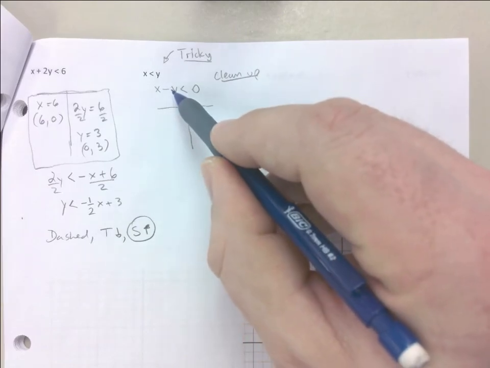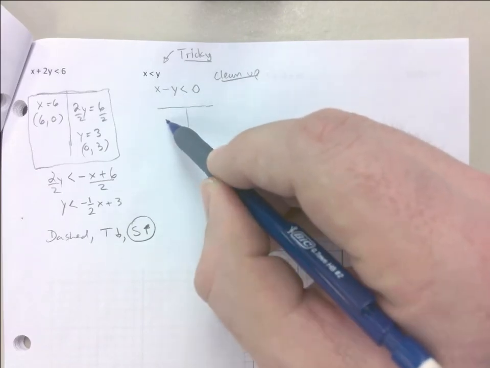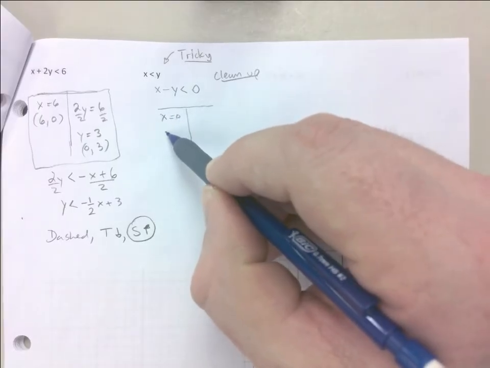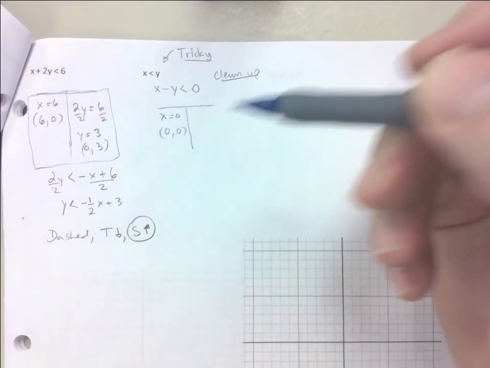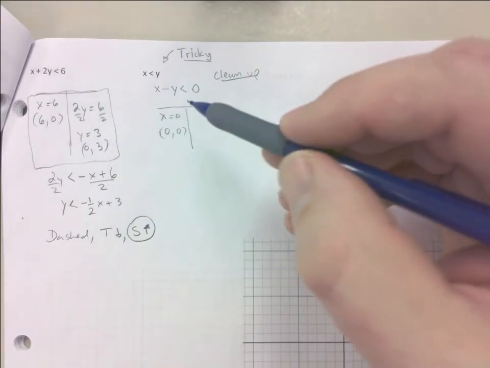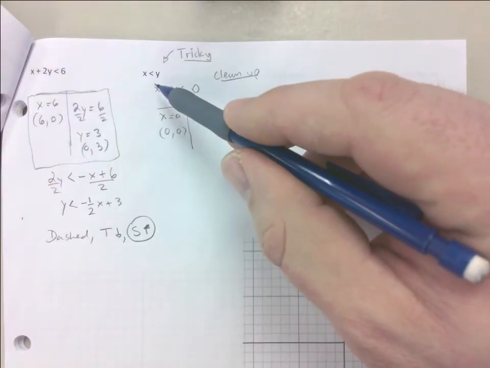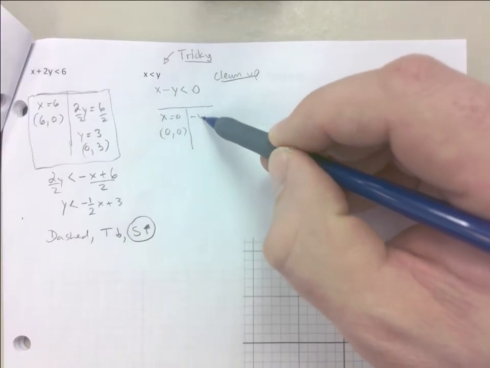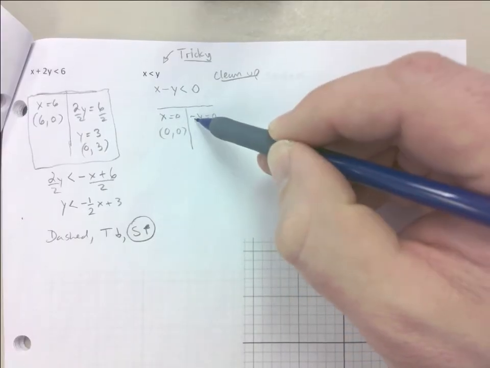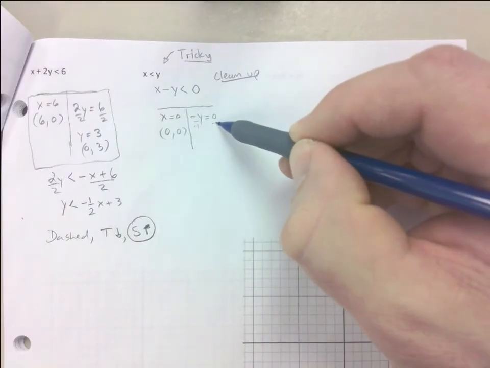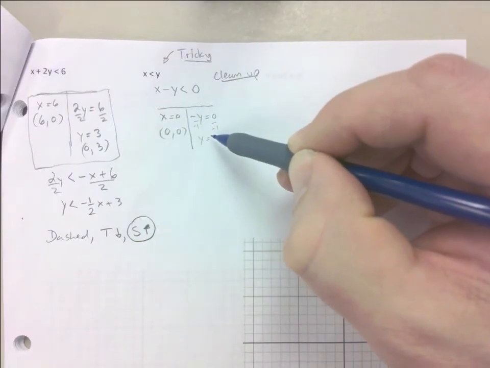And so if y is equal to 0, you end up with x is equal to 0. So it's just 0, 0. Okay? If you let x equal 0, you end up with negative y is equal to 0. You divide both sides by negative 1. It's still 0.